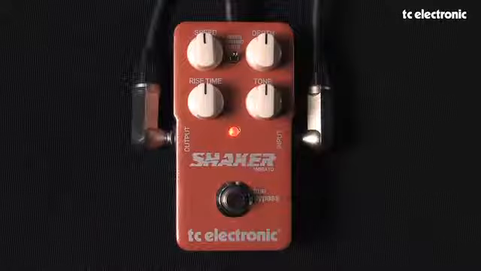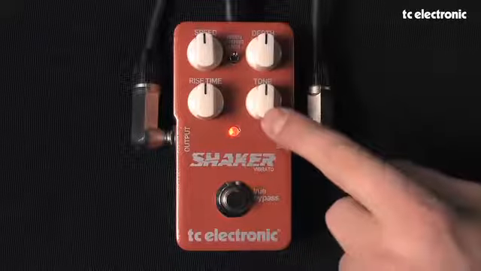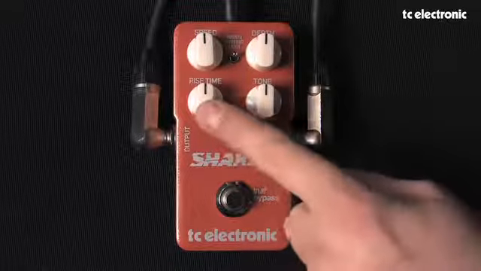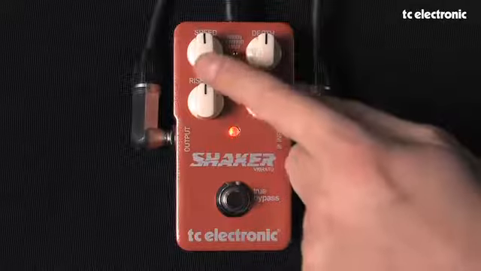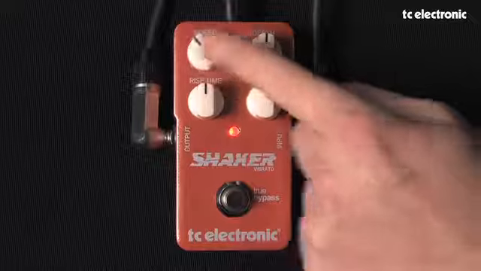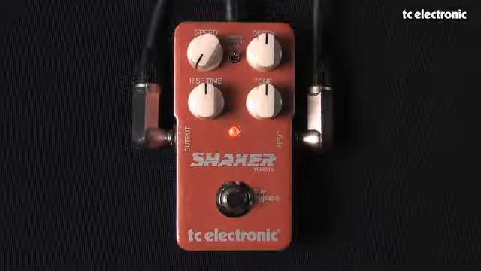The shaker vibrato has 4 knobs that you can control. It's the speed, depth and tone, and then we have a 4th one called the rise time, and I'll get into that a little later in the presentation. So let's check out the speed knob first. The speed knob controls how fast the pitch modulation is. So let's check it out at the slowest setting.